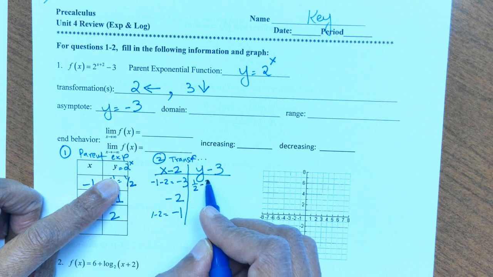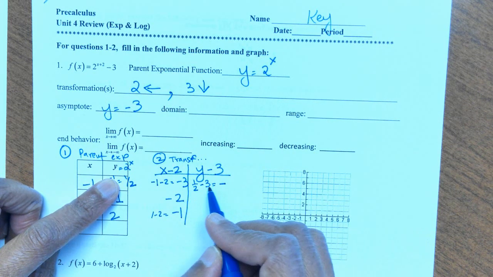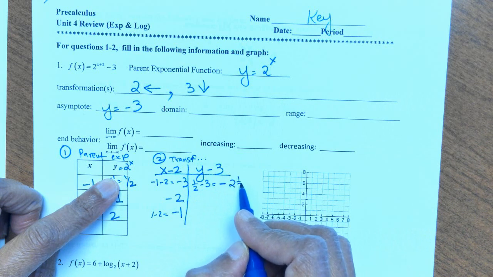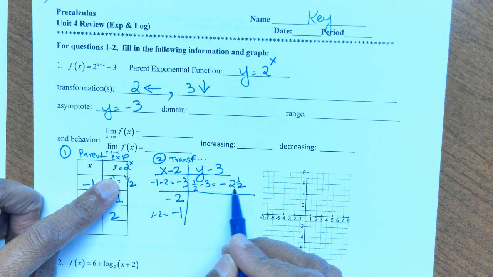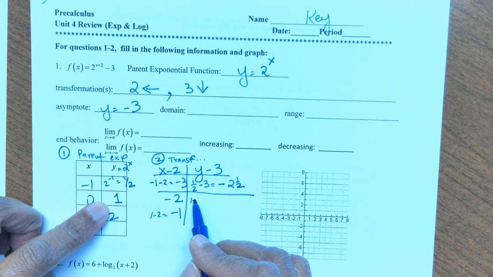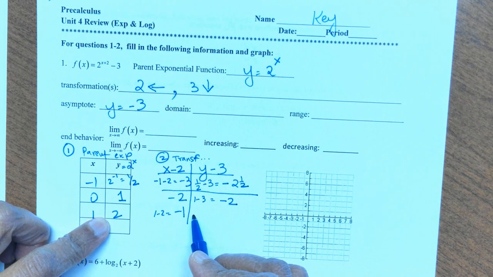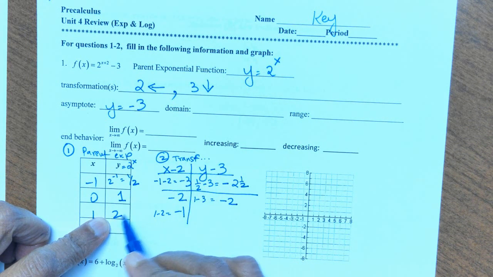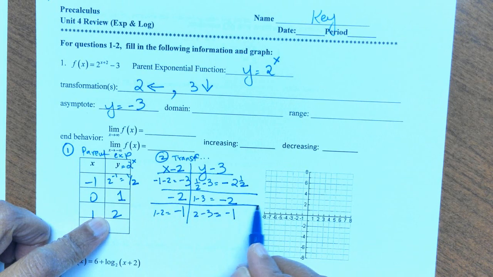So my y is half. Half minus 3 is basically 3 minus half, it's 2.5, except it's -2.5, because the larger number is negative. So that's 1 point: -3, -2.5. And then the next one is y minus 3: 1 minus 3 equals -2. And then this one is y minus 3: 2 minus 3 is -1. So these are my 3 points.